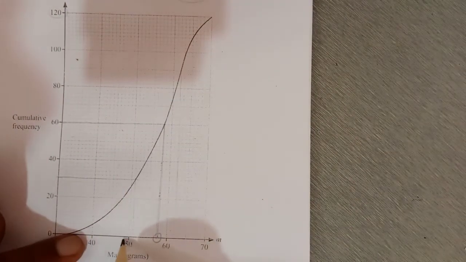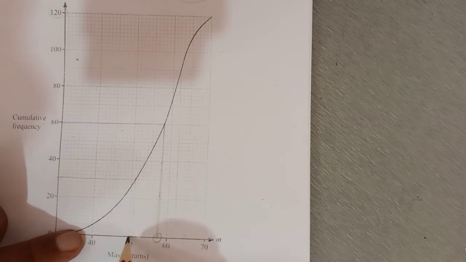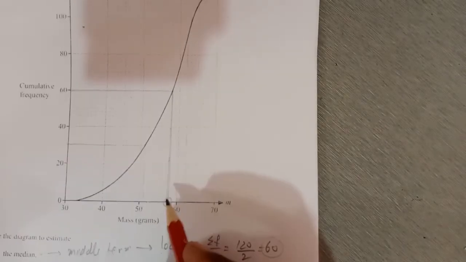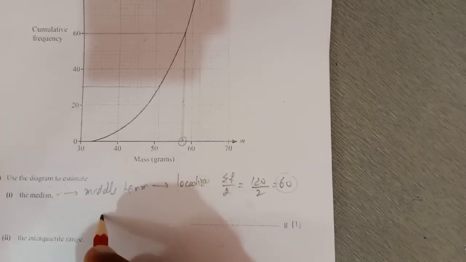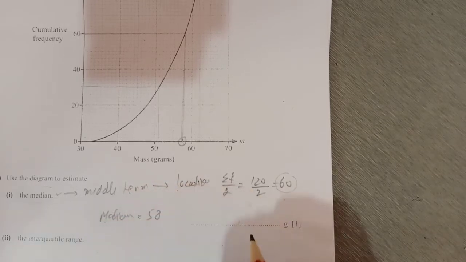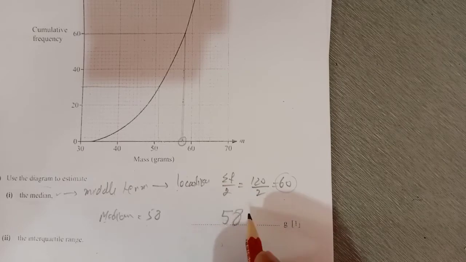Look, there are 10 chambers from 40 to 50 or 50 to 60. Each chamber has a value equal to 1. So this is 50, this is 51, 52, 53, 54, 55, 56, 57, 58. The median has a value equal to 58. So if you say that the median is 58, you can write it over here as 58.